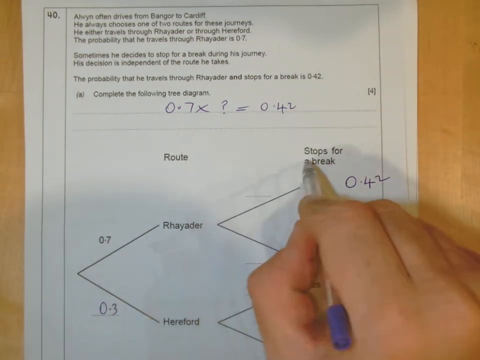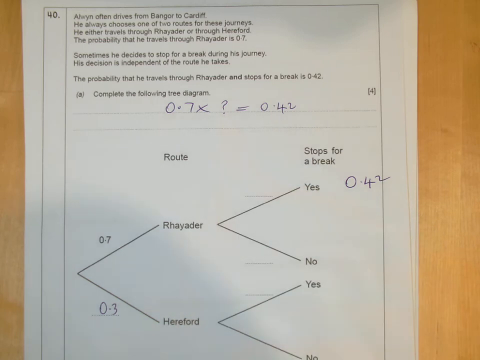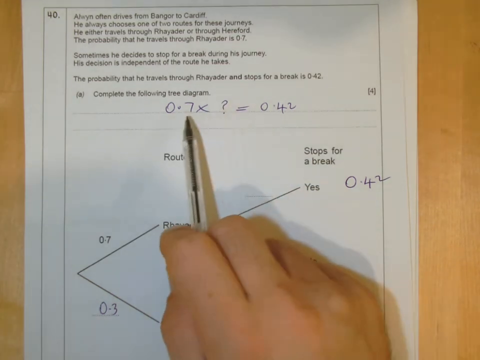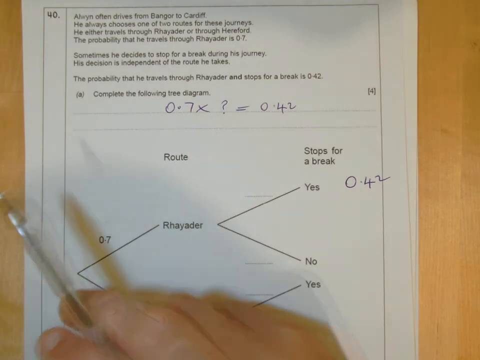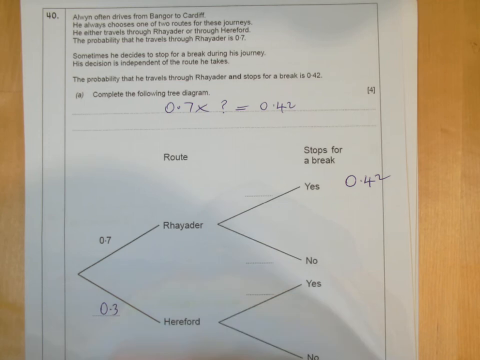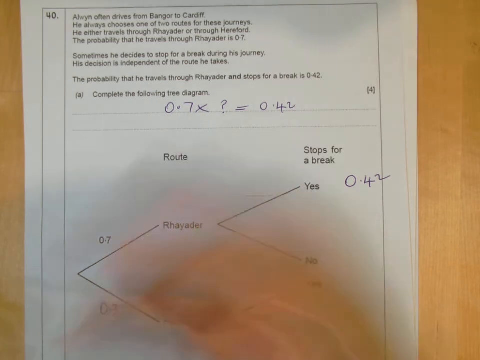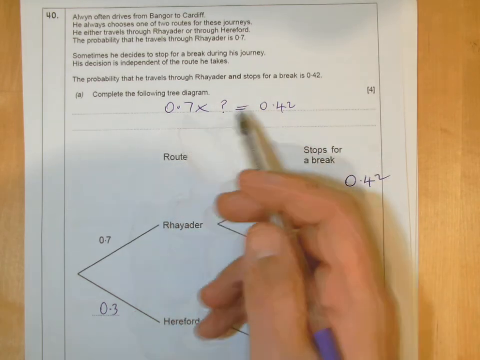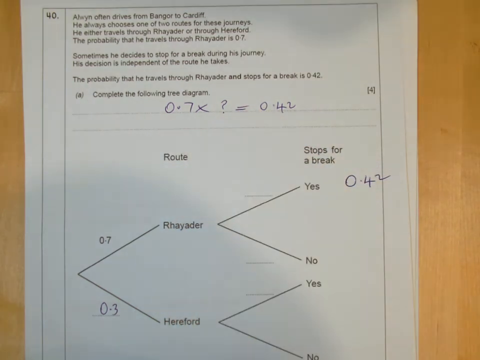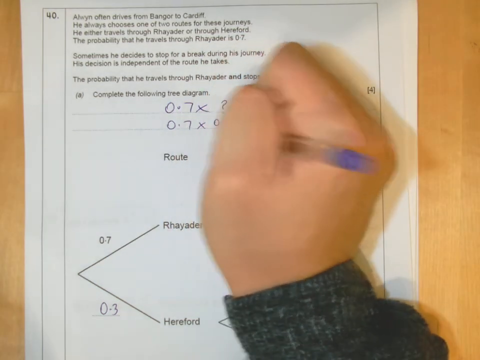So if they're giving us that route, and we know the answer, we can work backwards to work out that question mark, and it's not as hard as maybe you think. Think about what connects 7 to 42. 7 does go into 42. How many times does 7 go into 42? 7 times what gives me 42? 7 times 6. So that question mark would be 0.6, wouldn't it?